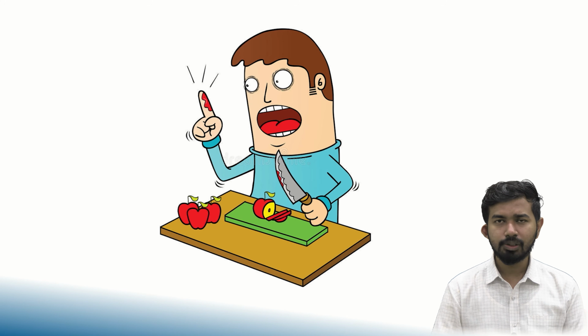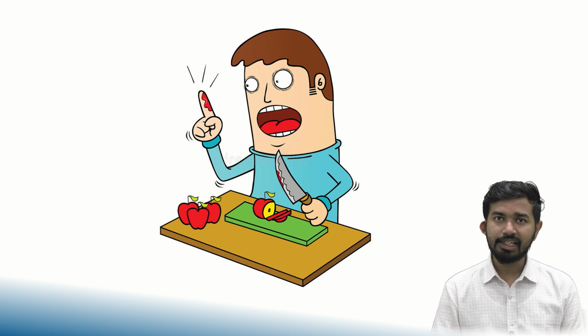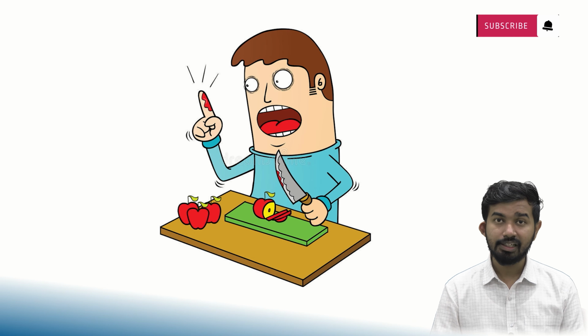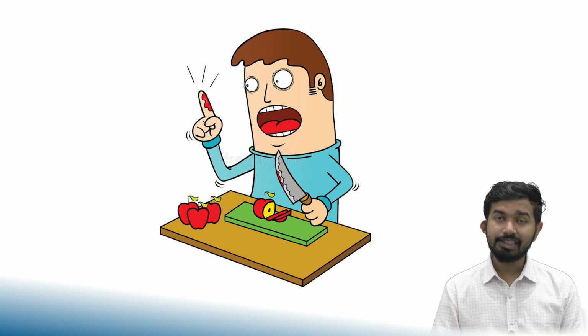See, in this example, the boy is using a knife. It is possible that the first time he might get hurt with that knife. But whenever that agent uses the knife the next time, the agent will have the past experience. The agent will not repeat the same mistake again and again. So, this is about the rational agent.